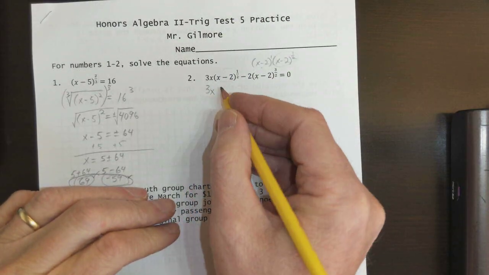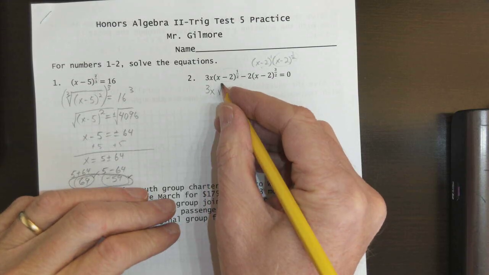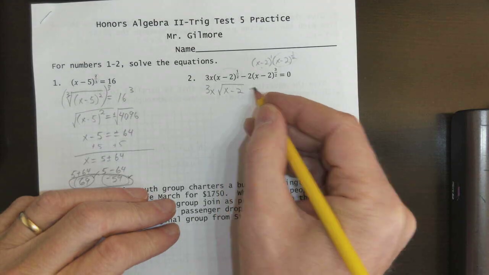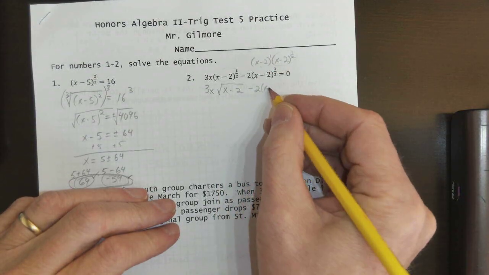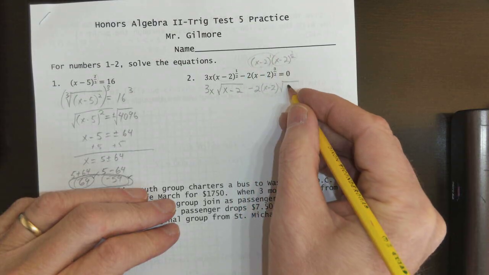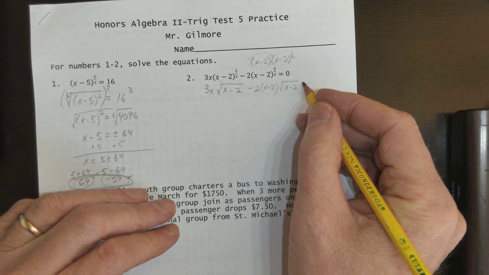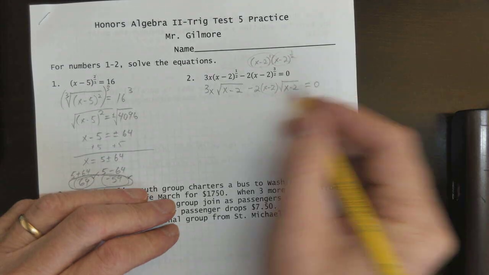I have 3x times, and instead of x minus 2 to the 1/2, I'm going to write square root of x minus 2, minus 2 times x minus 2, that's this part here, times the square root of x minus 2. And that is equal to 0.